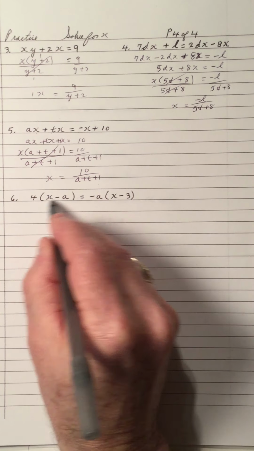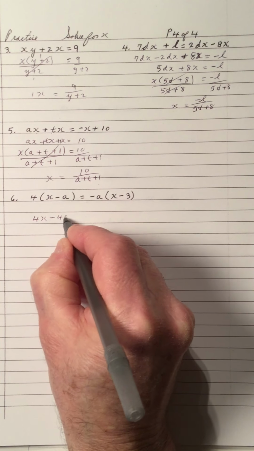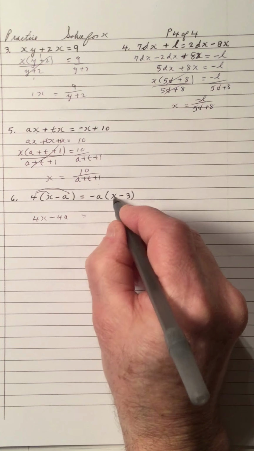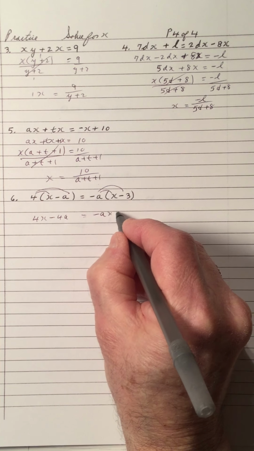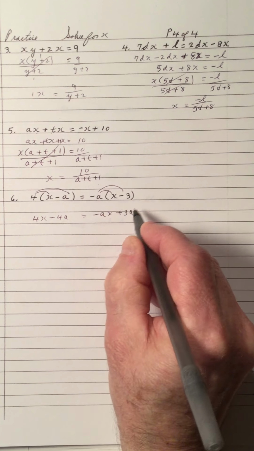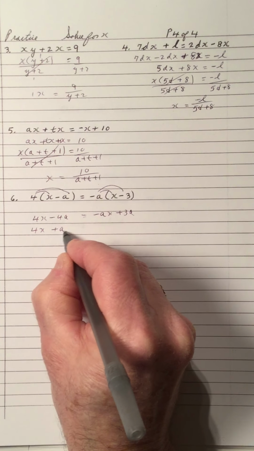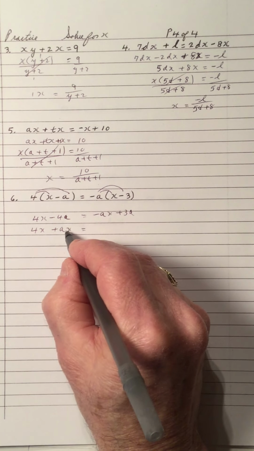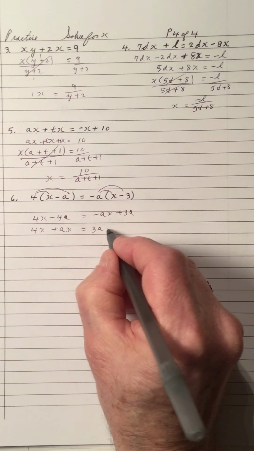Number 6, we have a 4 outside our brackets, so that's 4x minus 4a. 4 times x, 4 times negative a. Negative a times x, negative ax. Negative a times 3 is a positive 3a. x is on the left, 4x plus ax. That's an a there, so that moves over to become a plus. And the 4a goes over to the right.